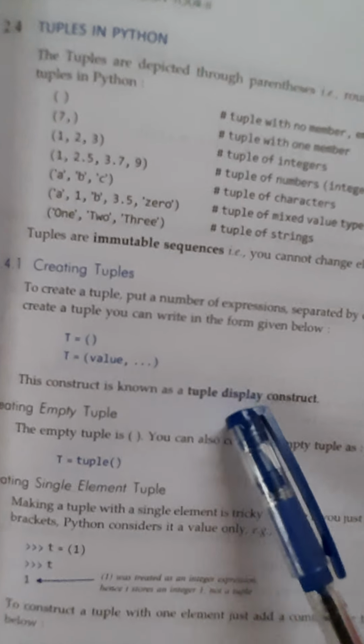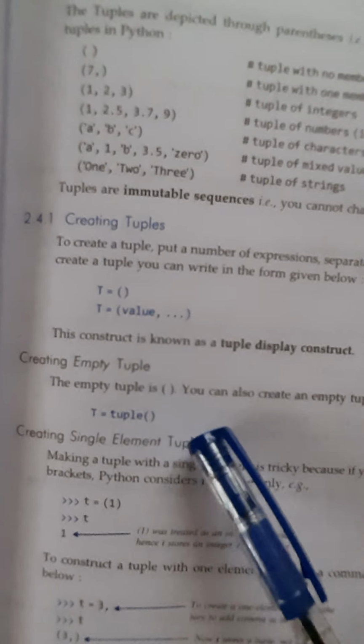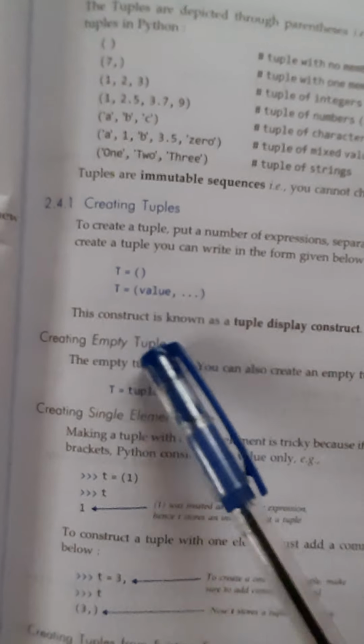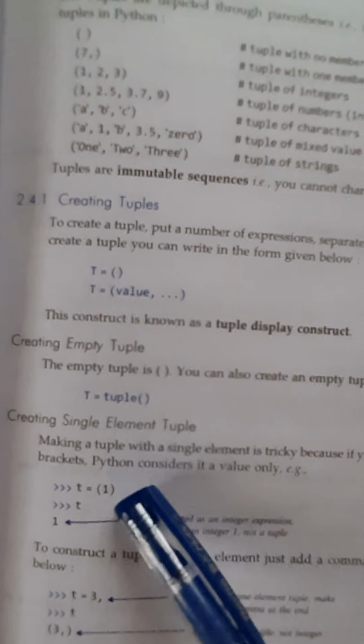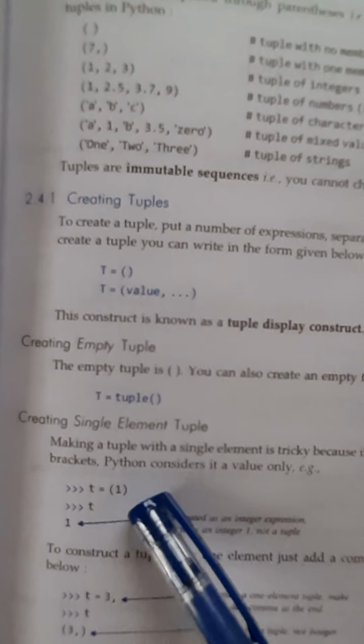This construct is known as a tuple display construct. How to create an empty tuple? Simply you have the tuple name followed by parenthesis. You will have an empty tuple. Then creating a single element tuple: t is equal to, within parenthesis, write the one element.